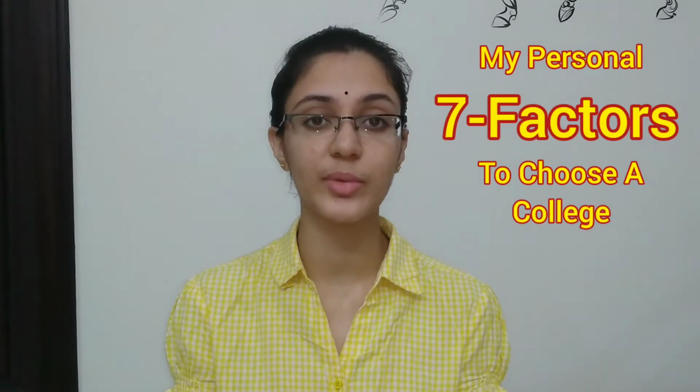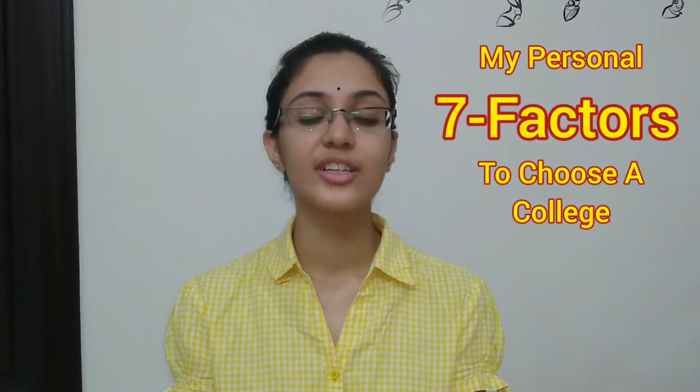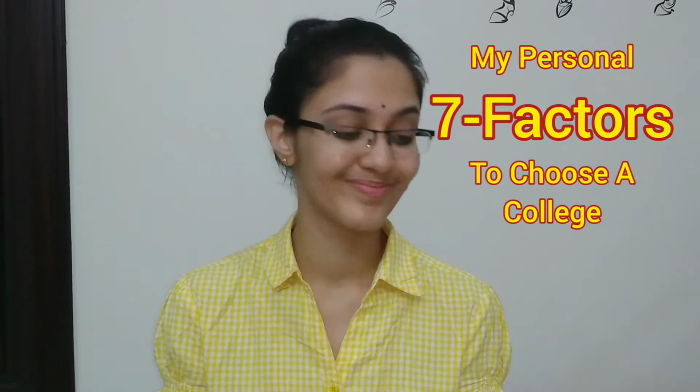So what are the important factors to consider in your college selection? I personally wrote down 7 points, but if you have anything more, just let me know in the comment section below. The first thing is, when you choose a course from a particular university, just go to the admissions page and they'll give you the requirements for what your profile needs to be in order to get accepted. So the first thing I want to tell you is the score requirements.